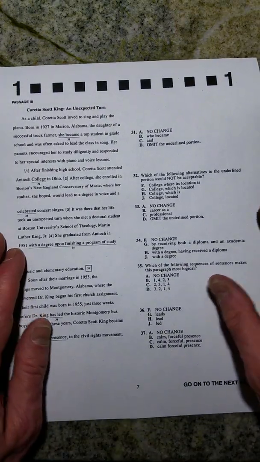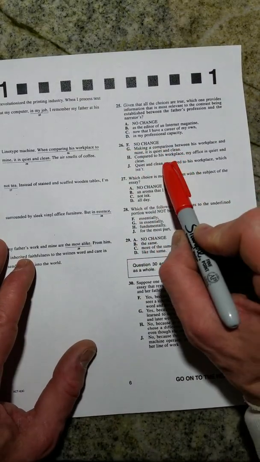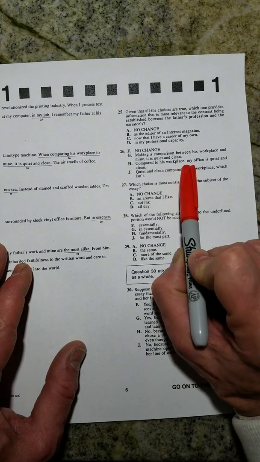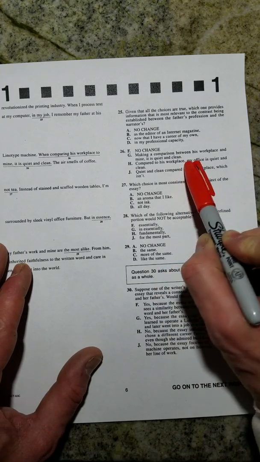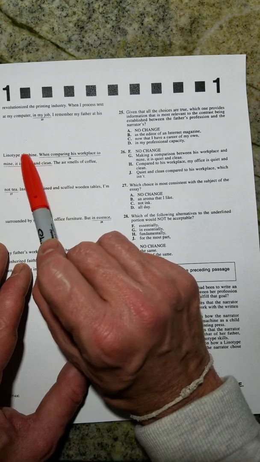Problem number 26. When you look on your answer sheets, we see practice problem number 26. Right here, we have a bunch of things going on. First thing I did is I looked at H, because in H there's a comma after workplace. What do I do? I come back to the beginning of the sentence up here. I see that there's a period there, so I don't need it.